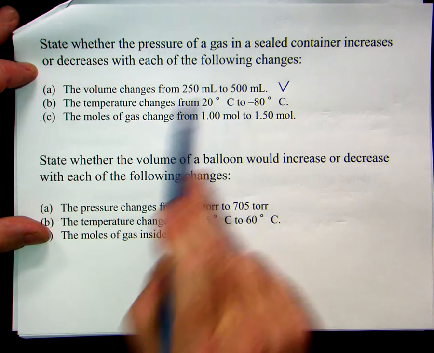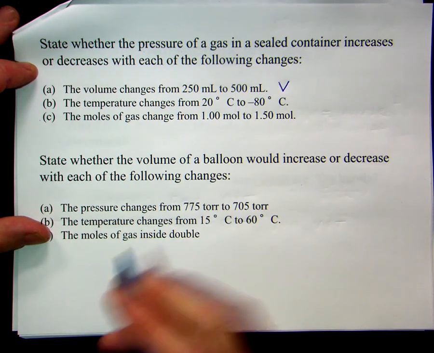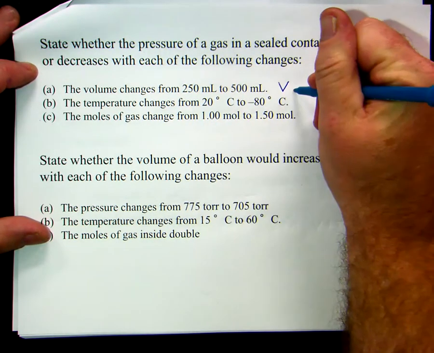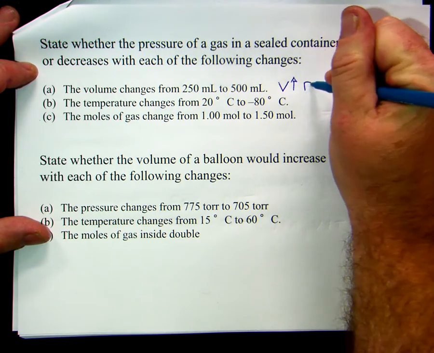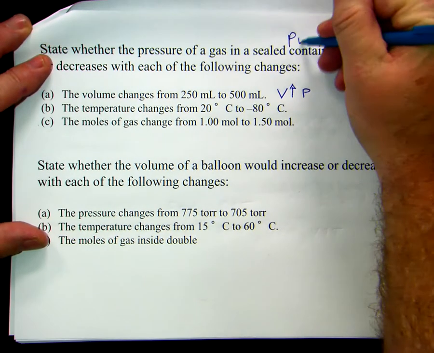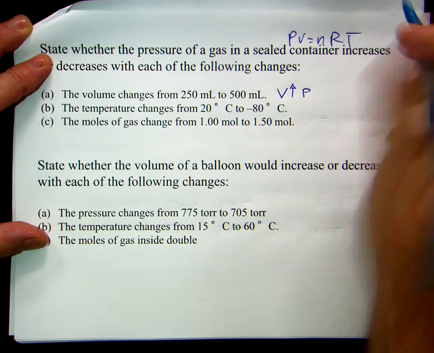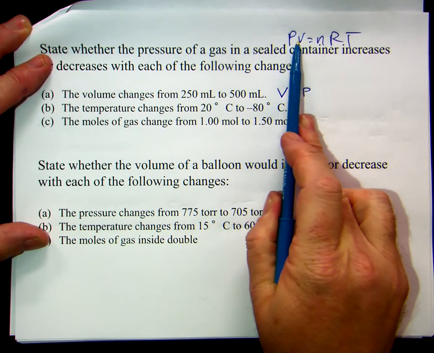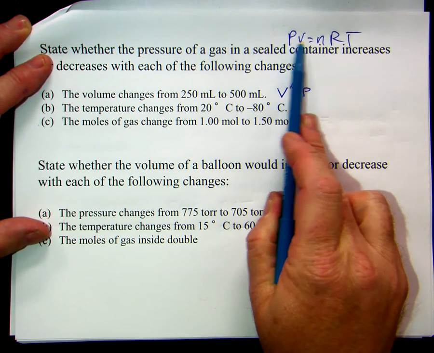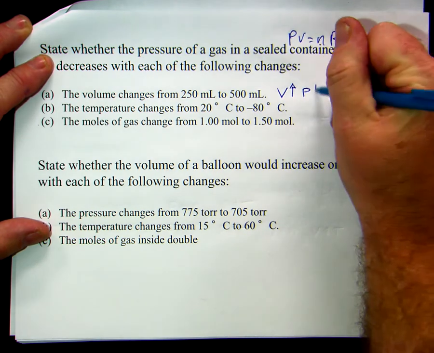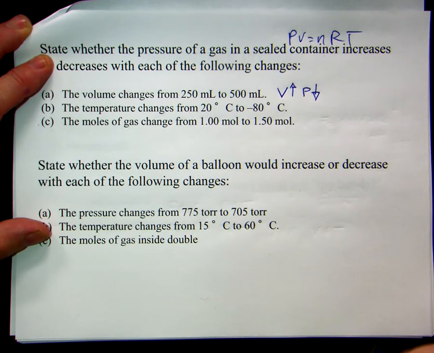Is this the volume increasing or decreasing? It's increasing. It's getting bigger. So the volume's going up. So what would we expect to happen to the pressure? Yeah, you'd say pressure and volume are inversely proportional or have an inverse relationship because they're on the same side. So volume goes up, pressure goes down.